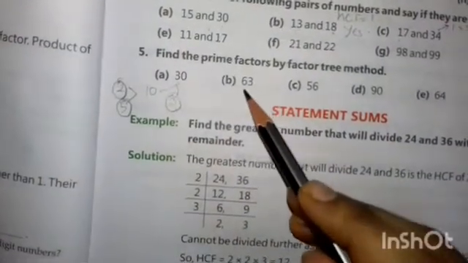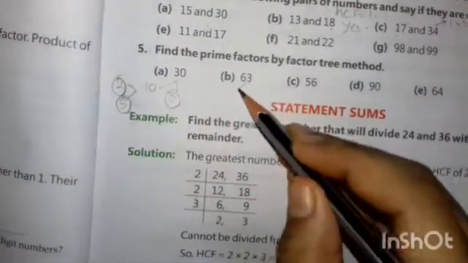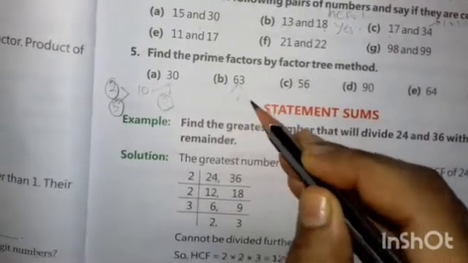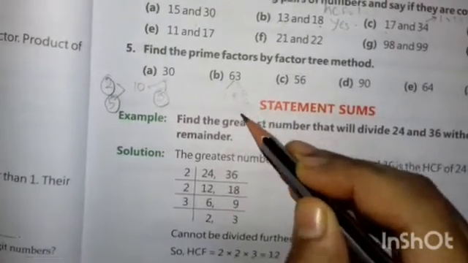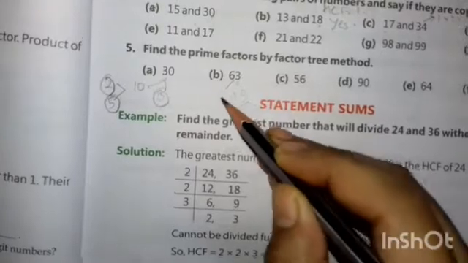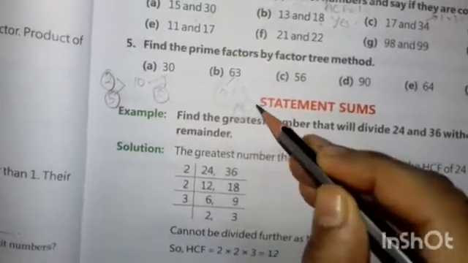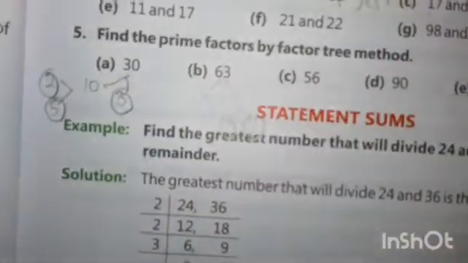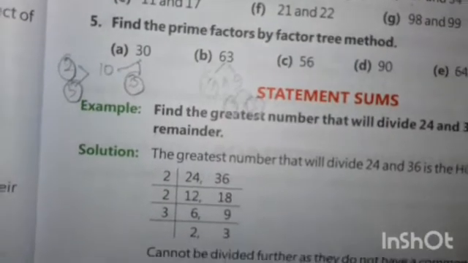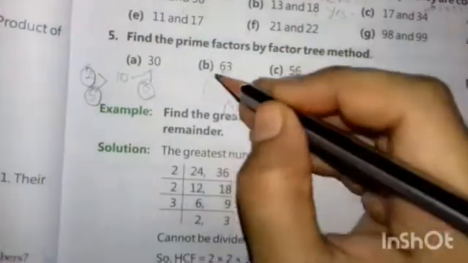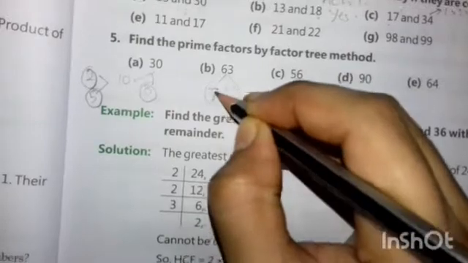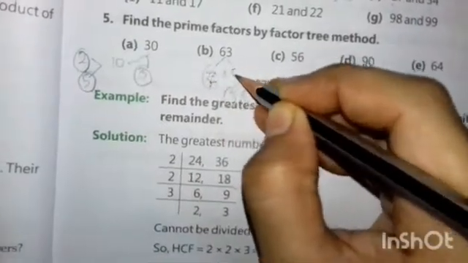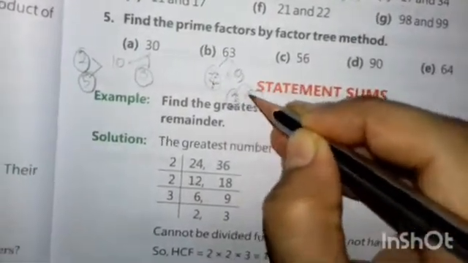Okay. As it is, 63. 7 into 9. 7 into 9, break 9 into 3 into 3. So 3 into 3 into 7 are the prime factors of 63. Okay.